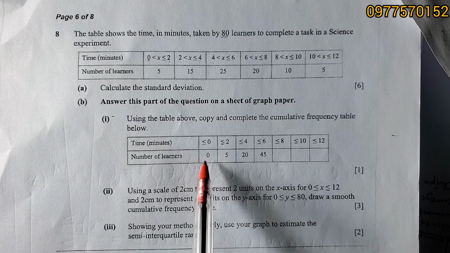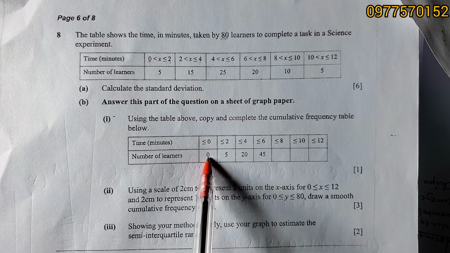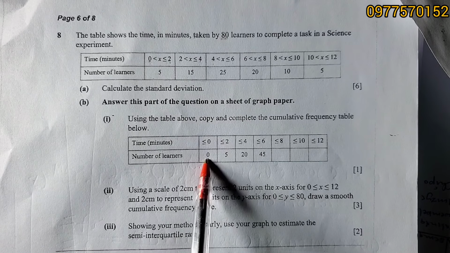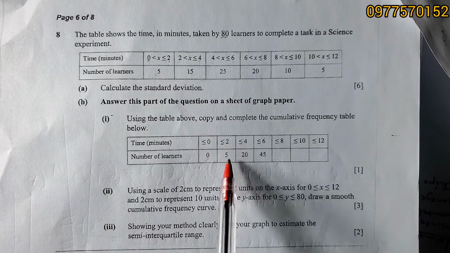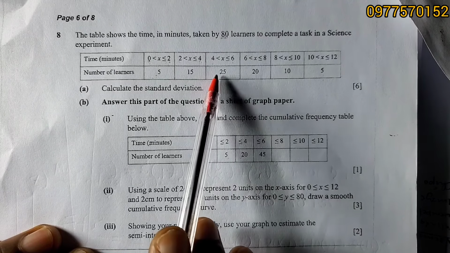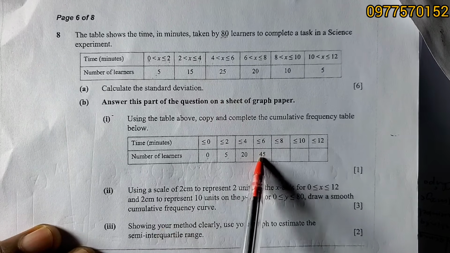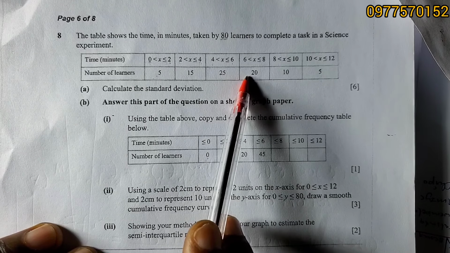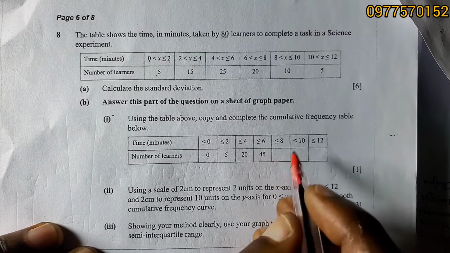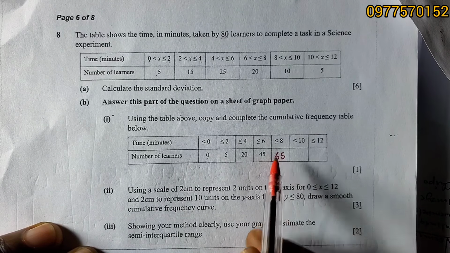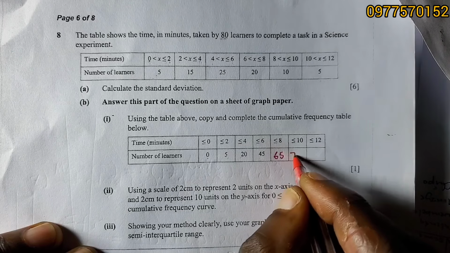The cumulative frequency, we add. So the first one is 0 plus the frequency, 0 plus 5 is 5. 5 plus 15 is 20. 20 plus 25 is what? 45. Now 45 plus 20 is what? 65. So I'm going to write 65 here. Then 65 plus 10 is 75.